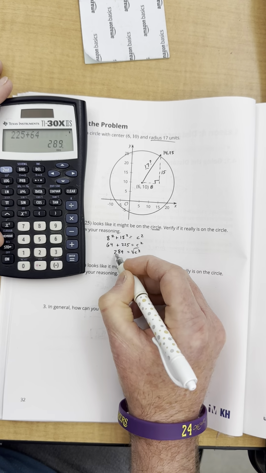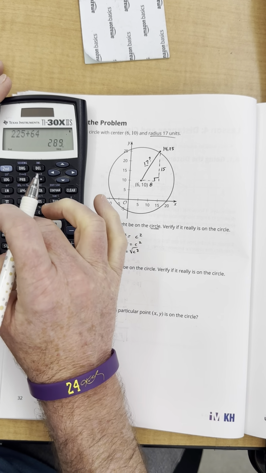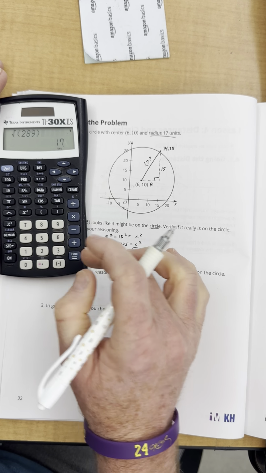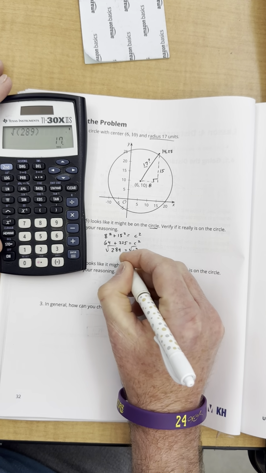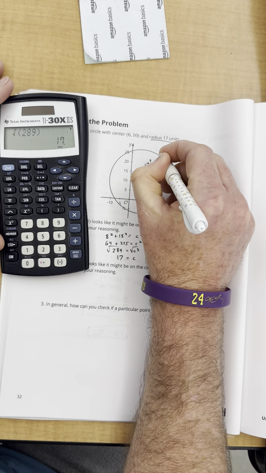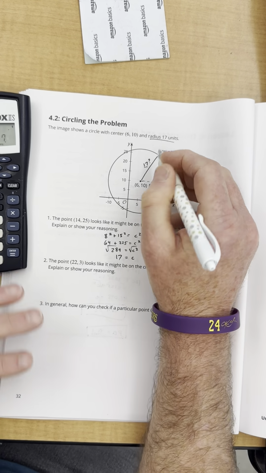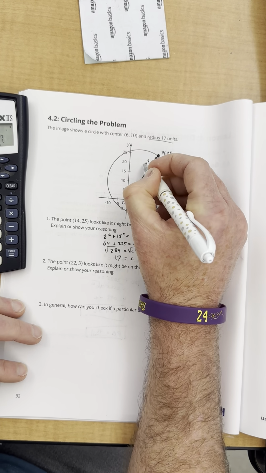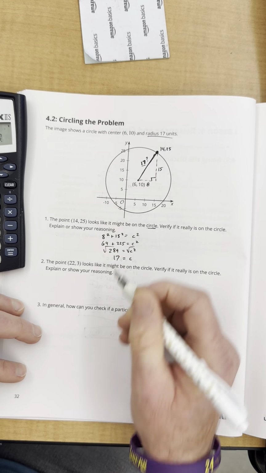And then take the square root of both sides. Square root of 289 is 17, so it indeed is on the circle because this distance right here is 17.